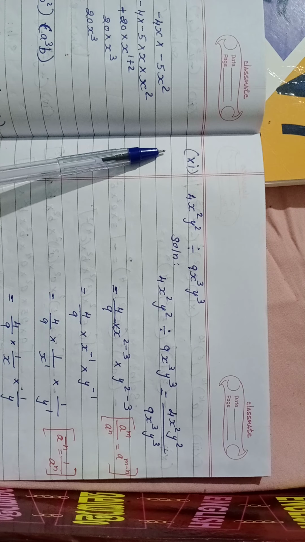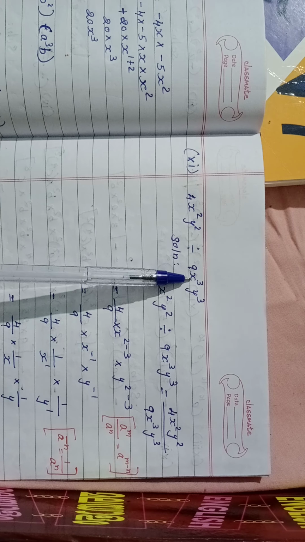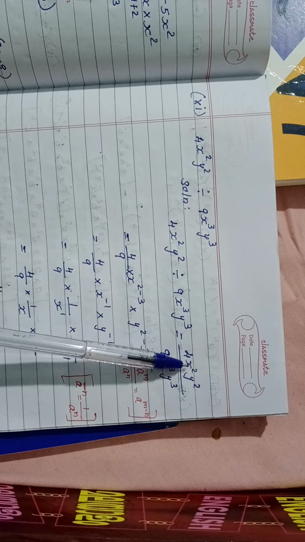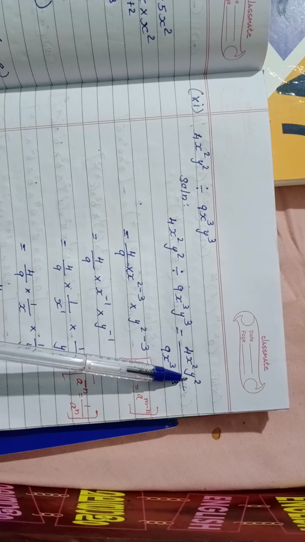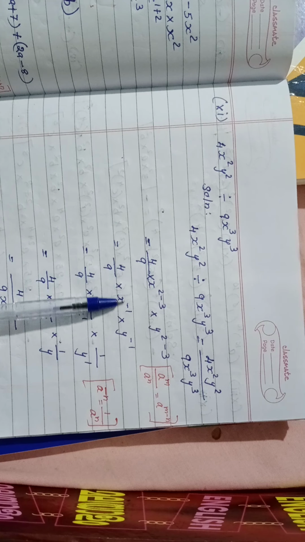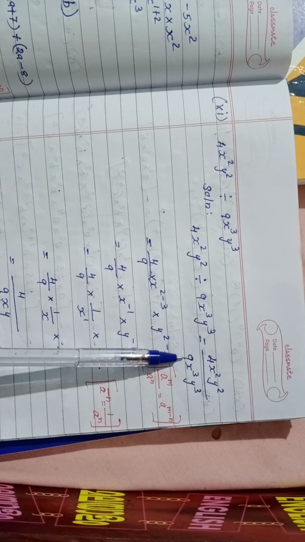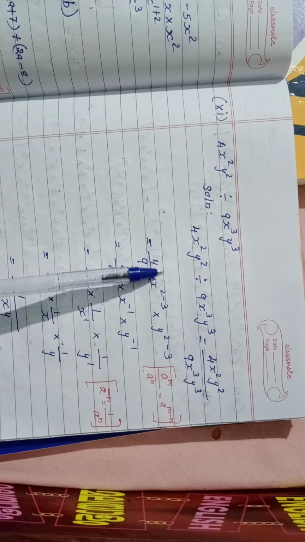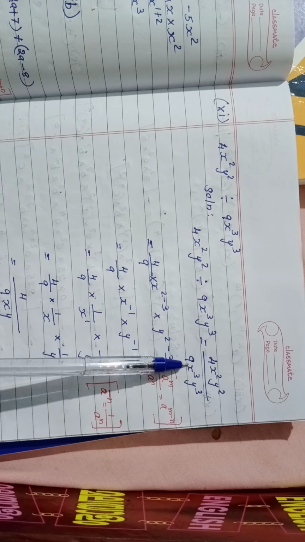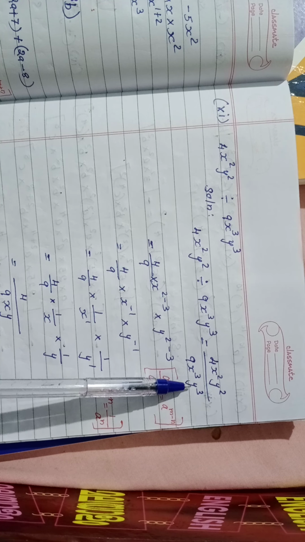Now question number 11: 4x square y square divided by 9x cube y cube. Solution, same question. For the same division, we can write it in numerator and denominator form, that is 4x square y square by 9x cube y cube. Here, compare the numerator and denominator of 4 and 9. We cannot divide or cancel 4 and 9, so we write 4 by 9 the same. Then x square by x cube, the same variable, same base. Then y square by y cube, with the same base y.